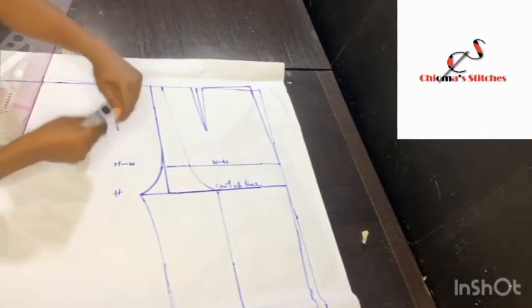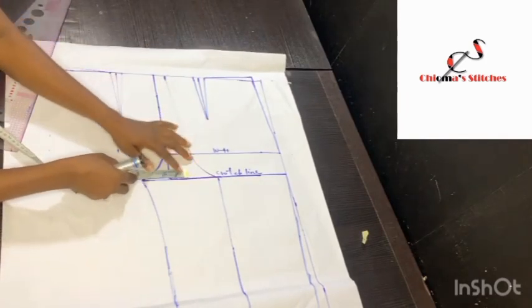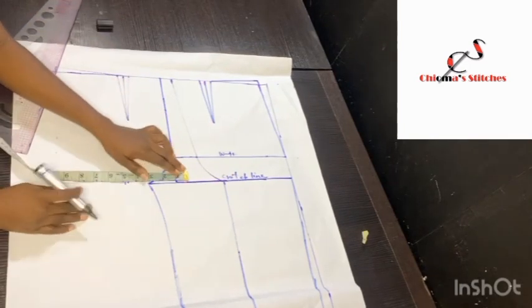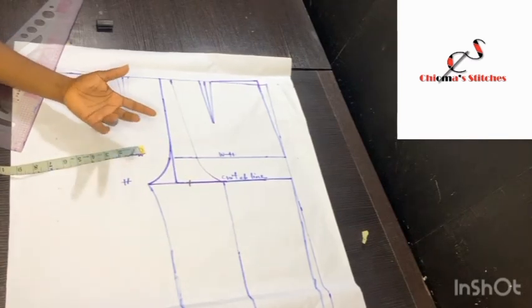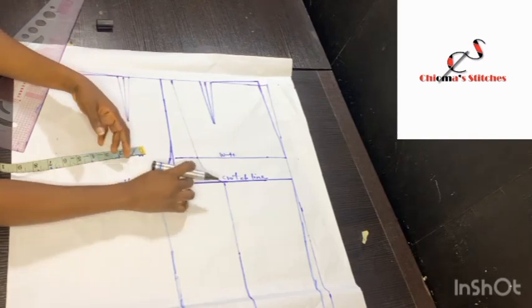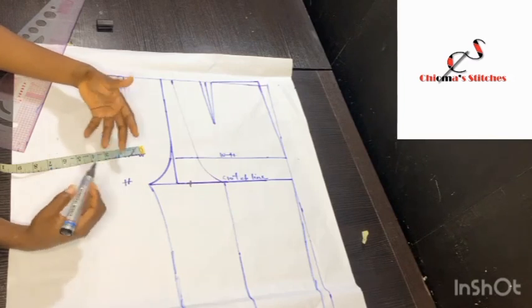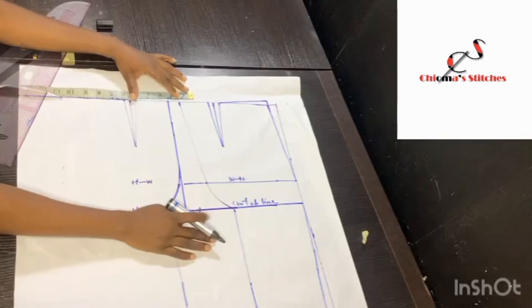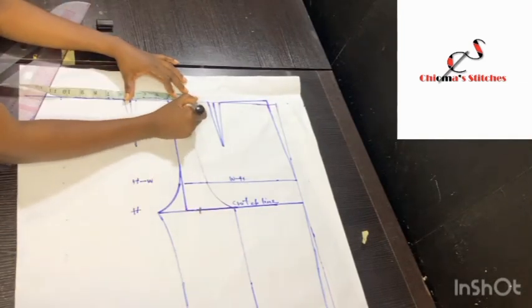Alright, so now to alter this waist pattern from this hip crotch line, I am going to go in by 1 inch. Now this 1 inch I'm going in is for those with hip 38 and above. For those who have a smaller hip, from 38 below, you go in by 0.75 inches. Okay, and then at the waistline you will go in by 2 inches. So I'm marking out 2 inches.